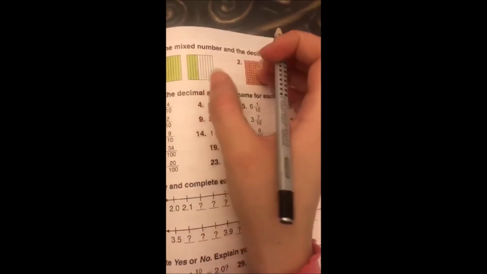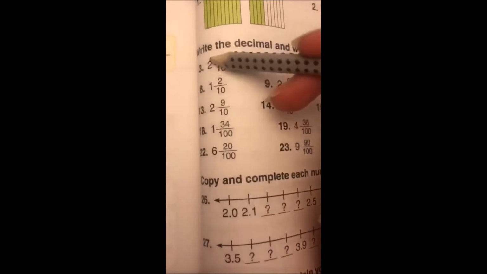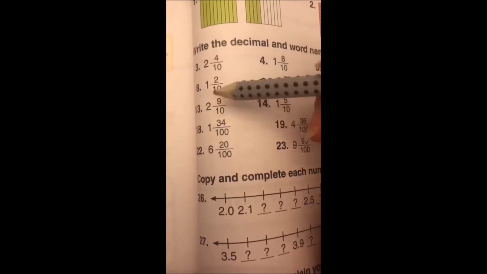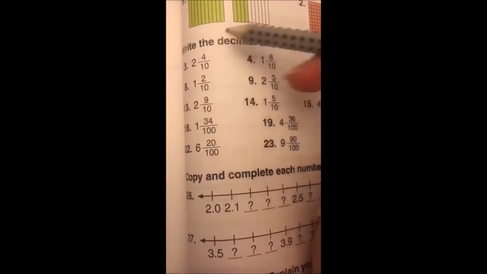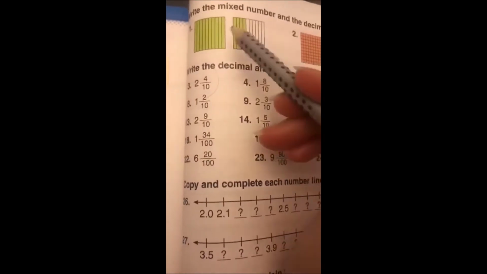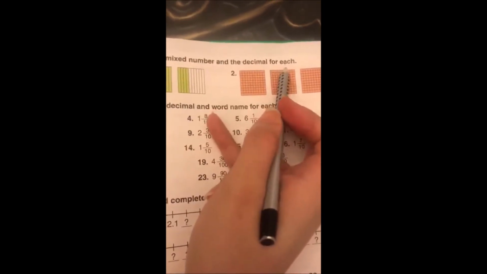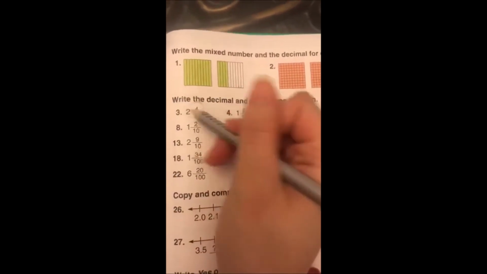Let's do this here, which is very easy and very fun. We will see how you're going to do. How we're going to write a mixed number. By the way, when you have a whole number and a fraction like all those in here, 2 4/10, 1 2/10, 2 9/10, etc., we call them mixed numbers. So when they say write the mixed number and the decimal for each, it means you're going to write something like this and the decimal of it.